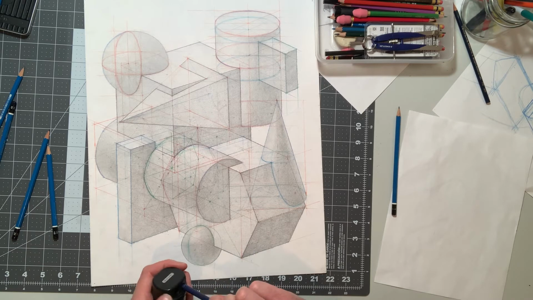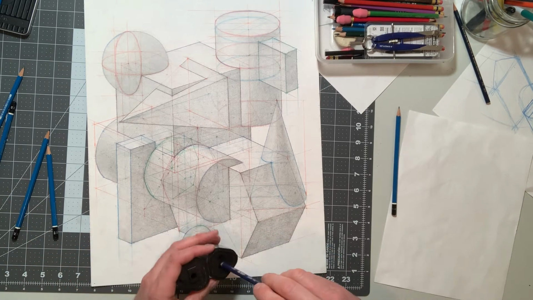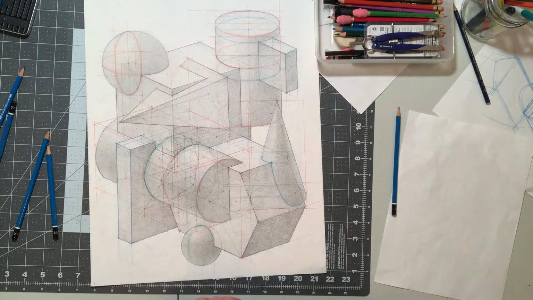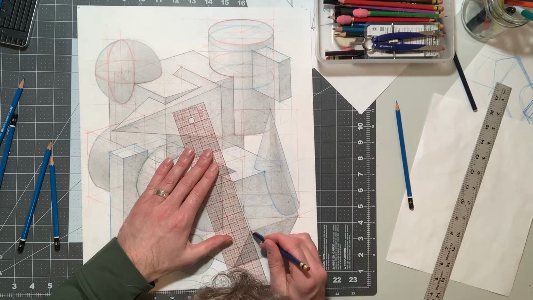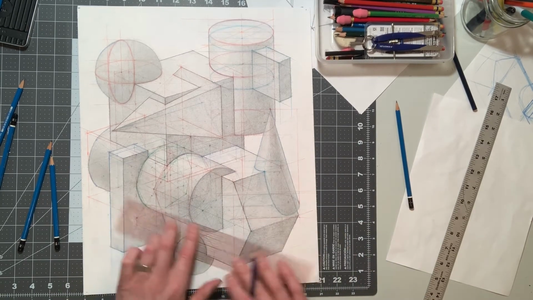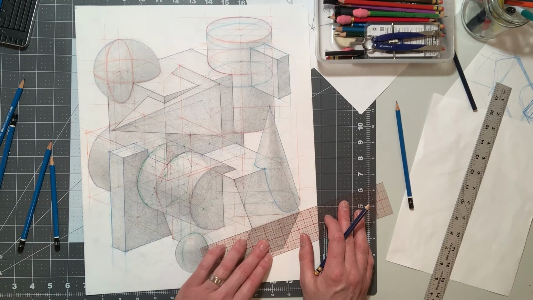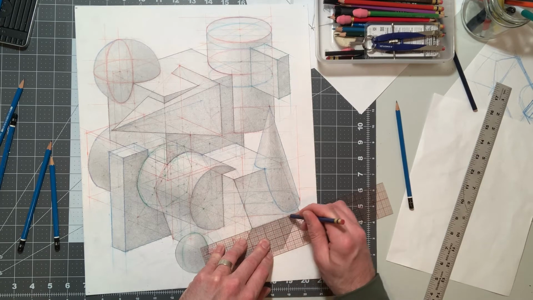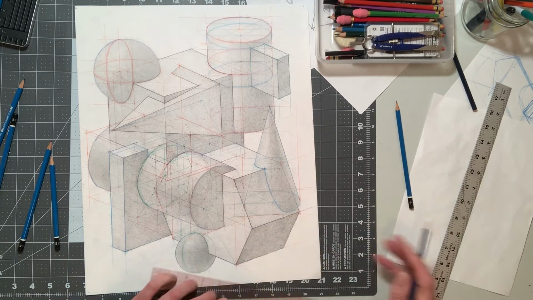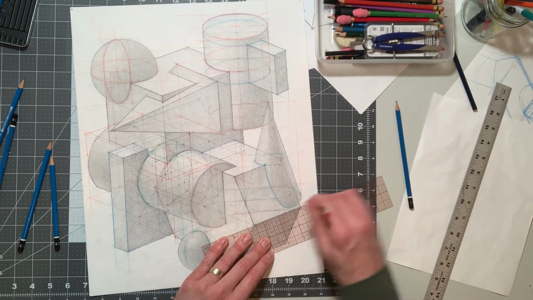You are marrying contour line and value. So now I'm going to outline this line here, and I made this line here in orange before, and the graphite kind of subdued that line a little bit. So I'm just going to put it in there to make it more concrete of a plane shift.